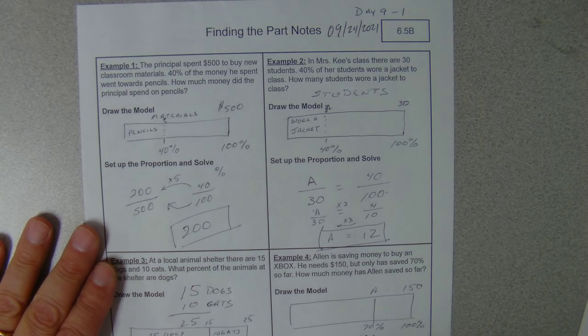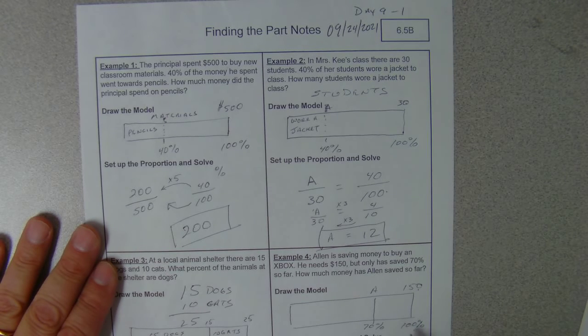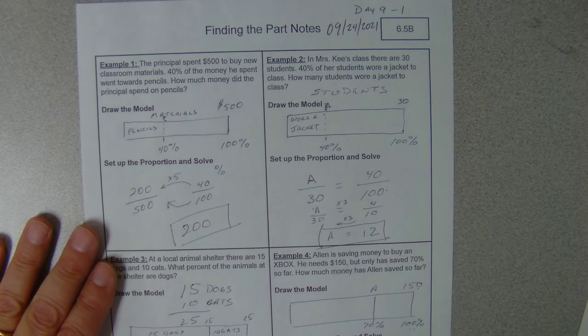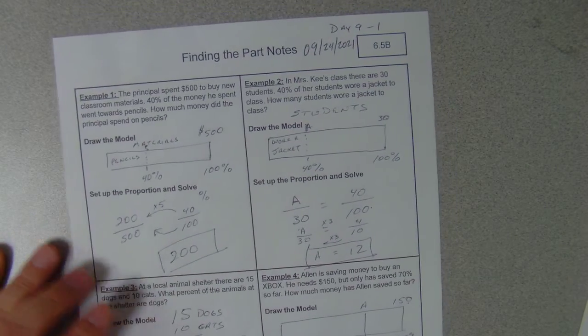Down here we have 150, which is 100%, and we're doing 70%. So 70 over 100 equals what? A. This is just a variable over 150. The difference is 1.5, so that we end up with 105.